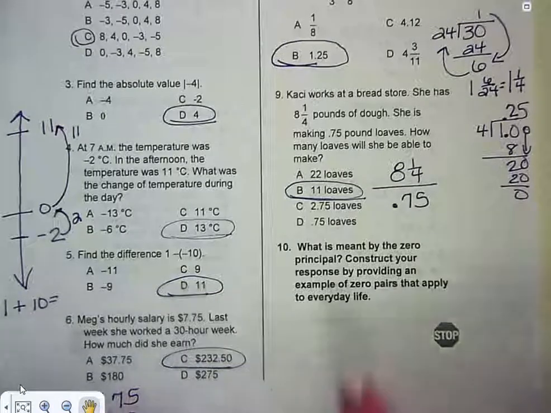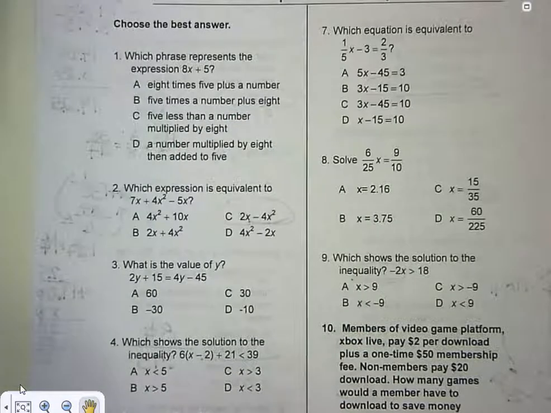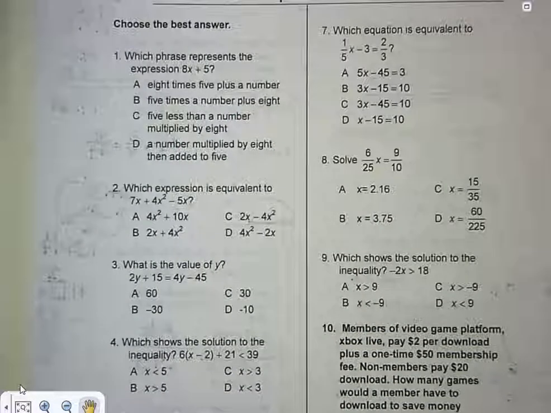All right, and for tomorrow, before you come back to class, you need to have this work done for Unit 2. All right, any questions?